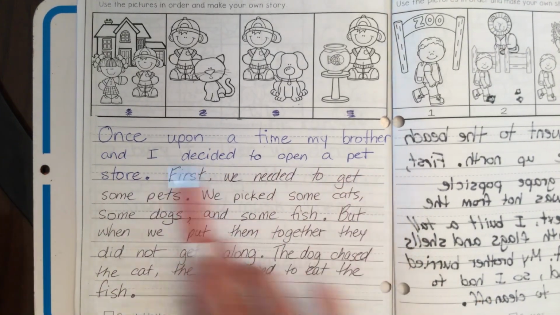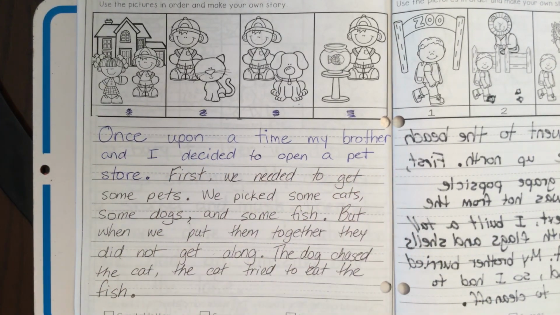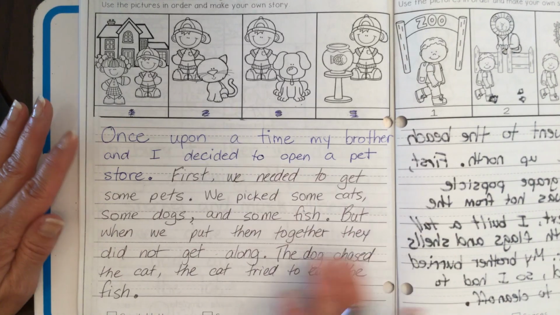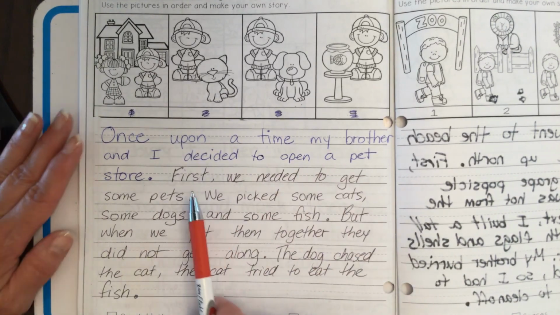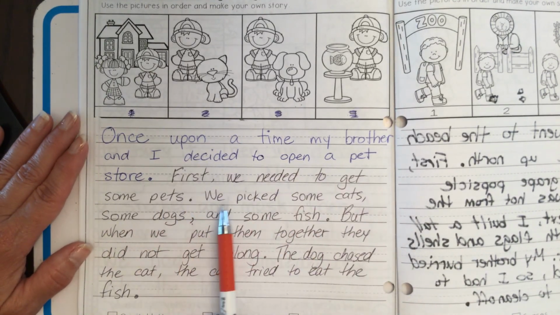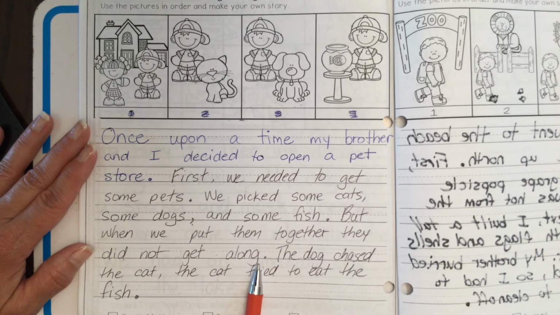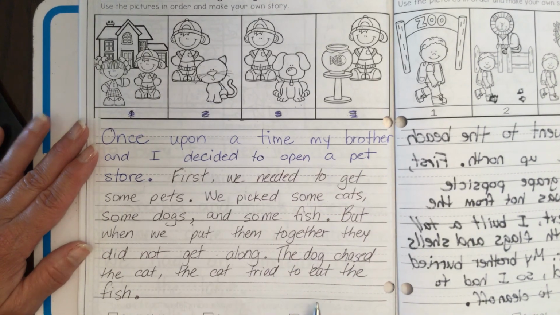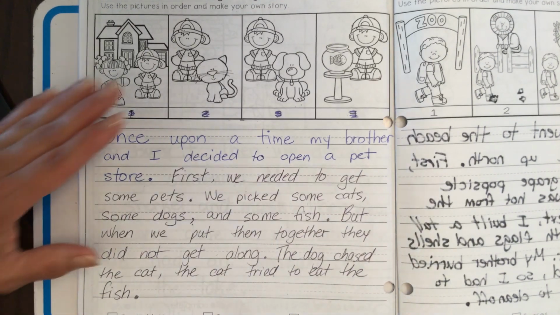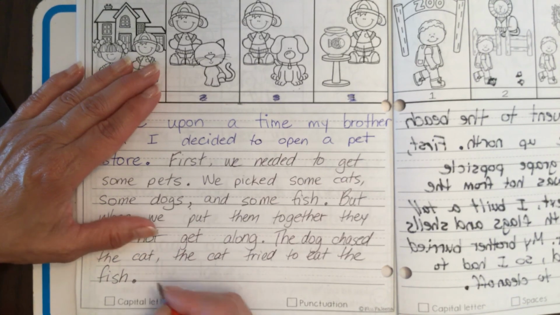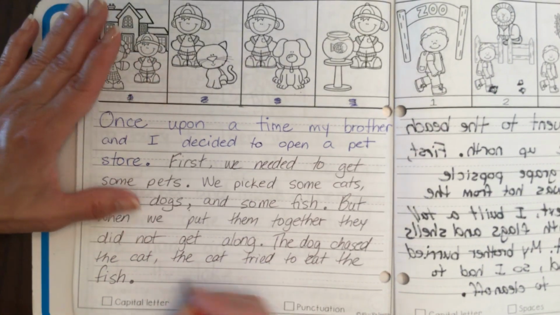Once upon a time, my brother and I decided to open a pet store. What happened? And then I'm going to end with something funny about how we decided to not have a pet store, that didn't really work out. So first we needed to get some pets. We picked some cats, some dogs, and some fish. But when we put them together, they did not get along. The dog chased the cat, and the cat tried to eat the fish. So, I think I need a so to start my next sentence.